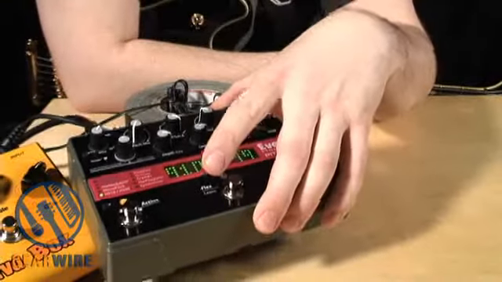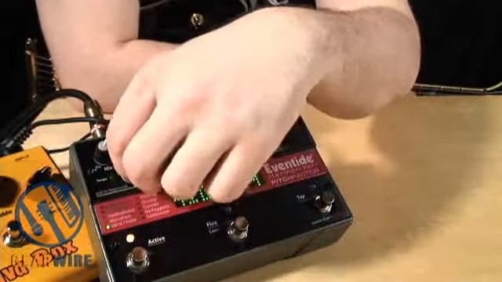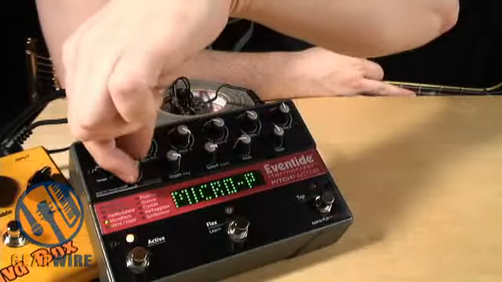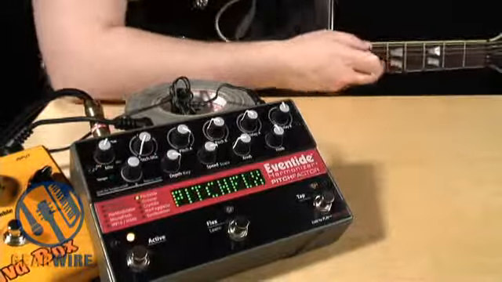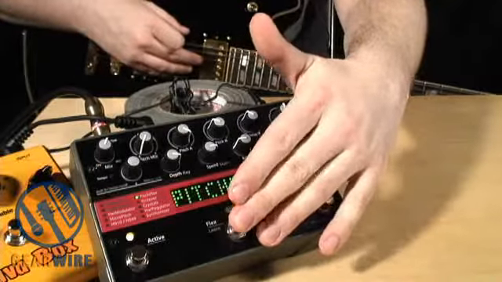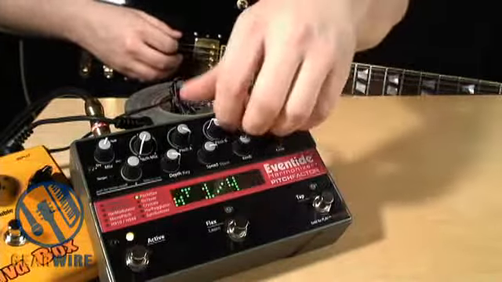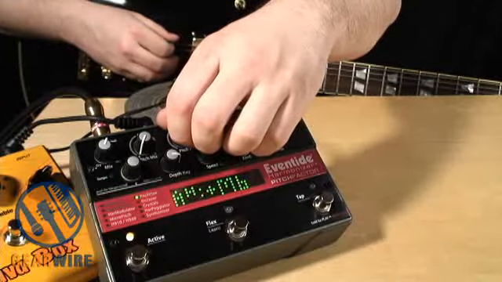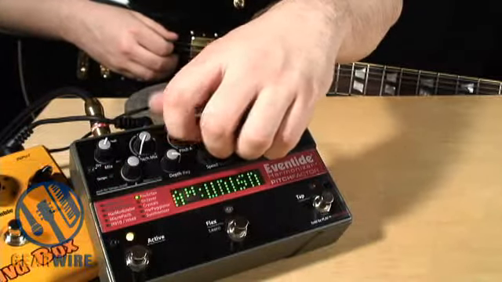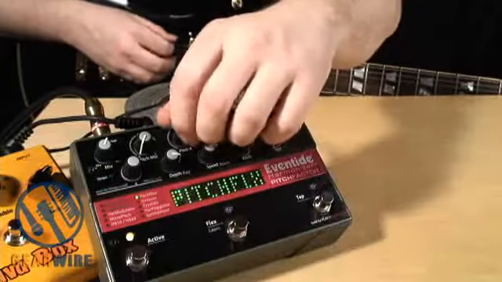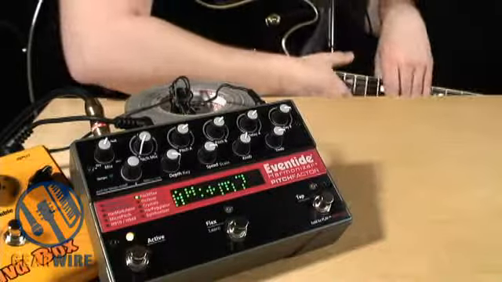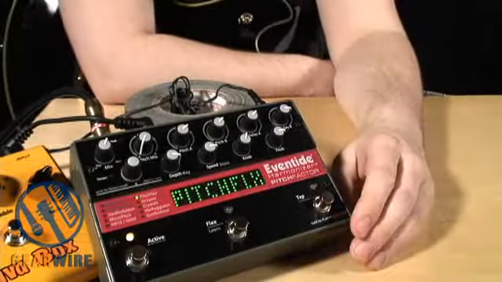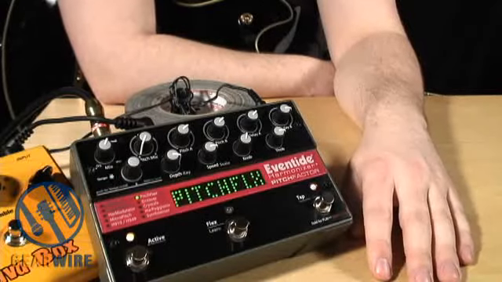Let's move on. Now we've got something called pitch flex. Pitch flex, a lot of the controls are basically similar to a whammy type pedal.